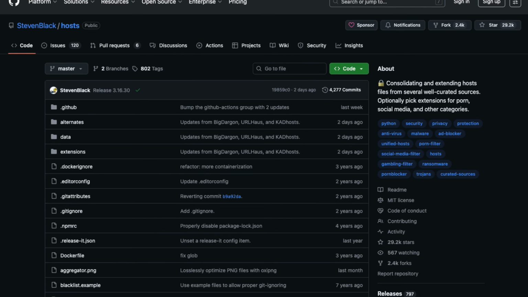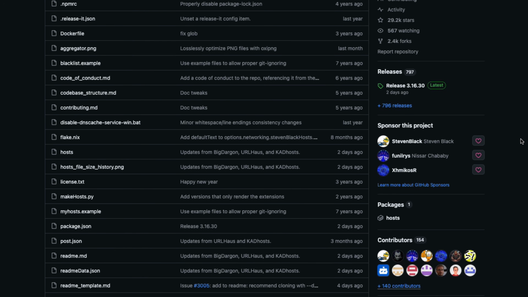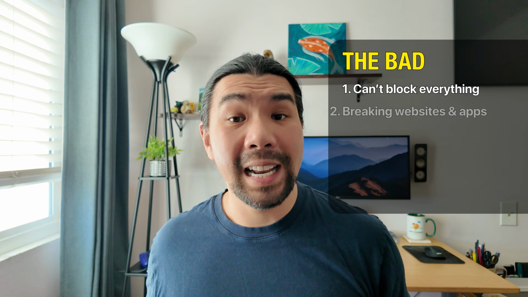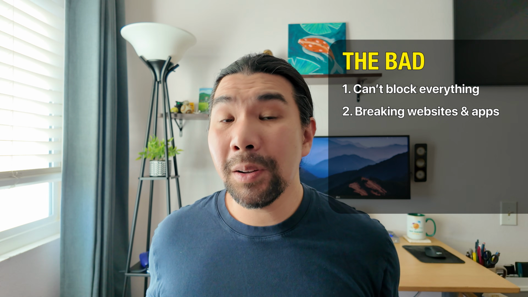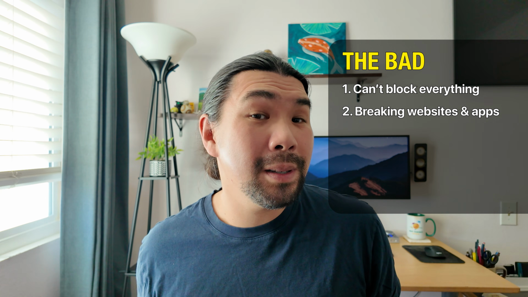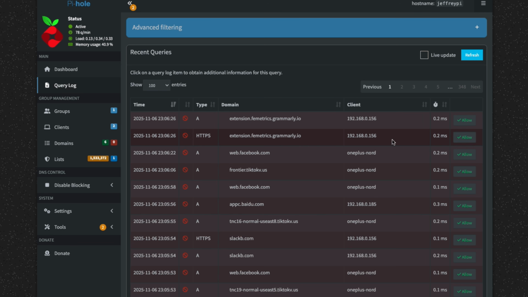Thankfully, these block lists are automatically updated on your Pi-hole and come from dedicated people that keep them updated so you don't have to. Next, you may end up blocking something unintended. Some blocked domains may actually be used for certain functions of websites and apps and cause them not to work entirely. But don't worry, you can easily use the dashboard and unblock them.